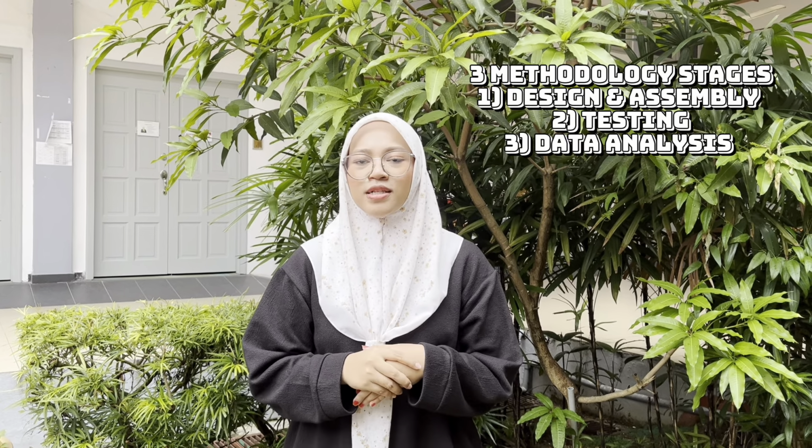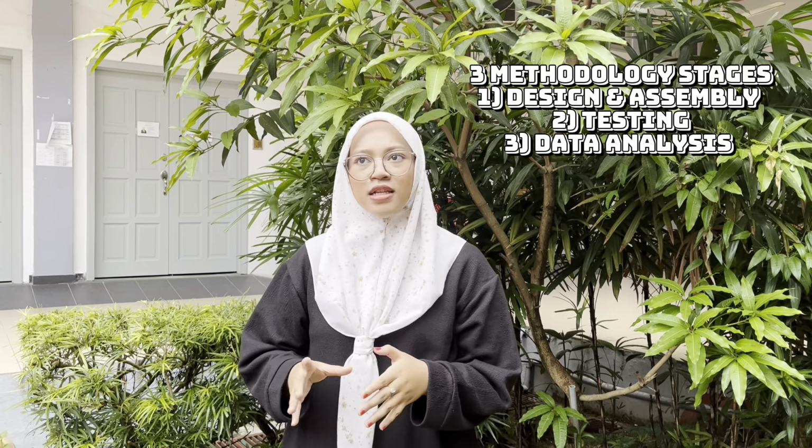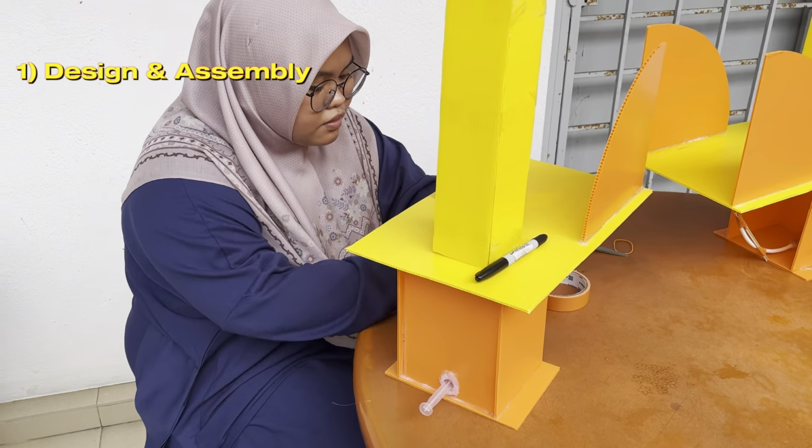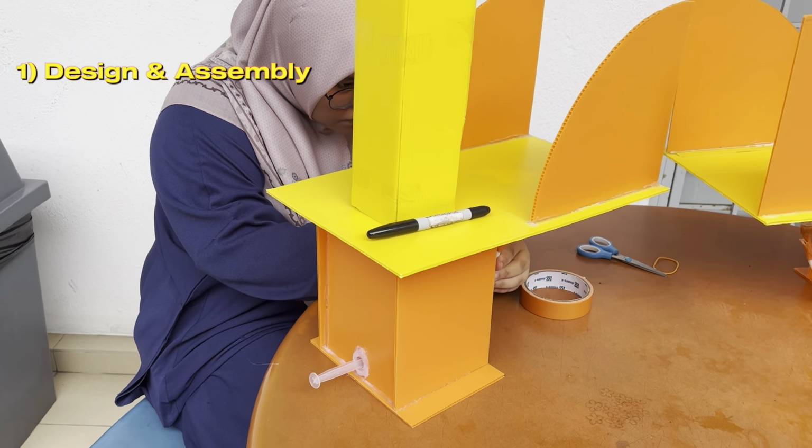So now, let's hear from Balkis on our methodology part. Thank you, Aisha. To bring our hydraulic bridge model to life, we follow a detailed 3 phases of methodology, which is design and assembly, testing, and lastly data and analysis. For design and assembly, we begin by planning the structure of the bridge. Cardboard was selected to be the component of our bridge.